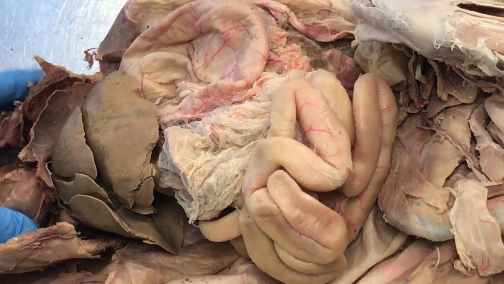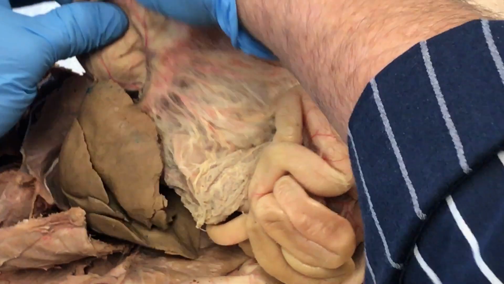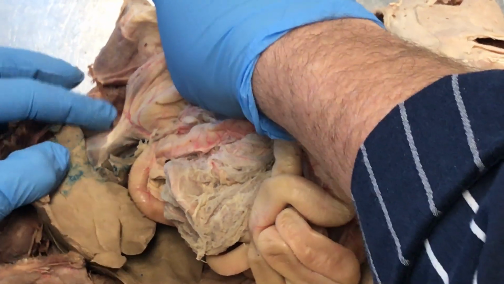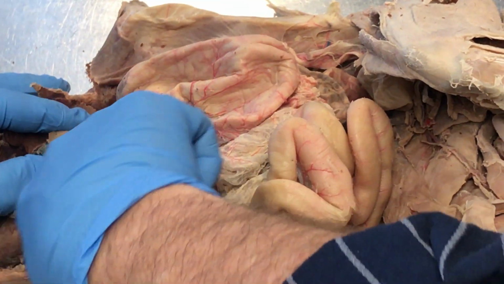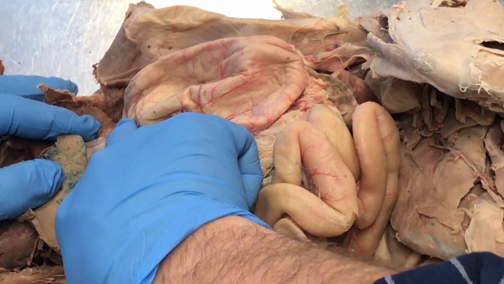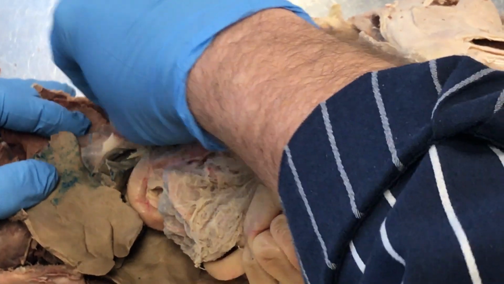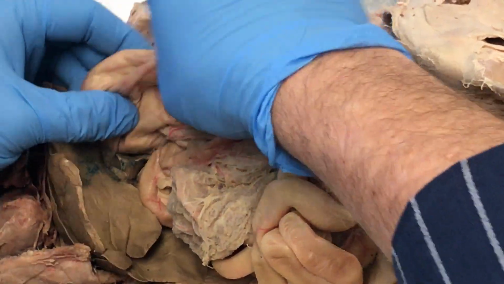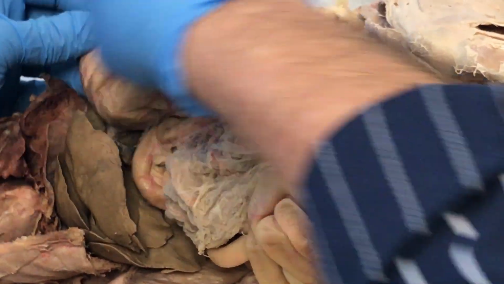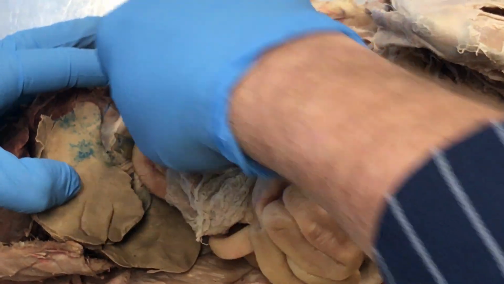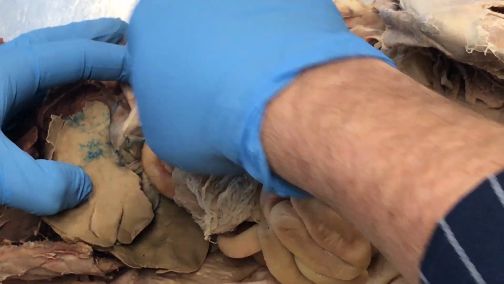Let's see, stomach. The stomach is this big thing right here. The stomach has several parts to it. The cardiac region, or the cardia, is where the esophagus dumps into the stomach. It's close to the heart, so that's why they call it the cardiac region. That's the cardiac region right there. This whole area here would be the body. The greater curvature is along the outside. The lesser curvature is going to be this area more towards the back.